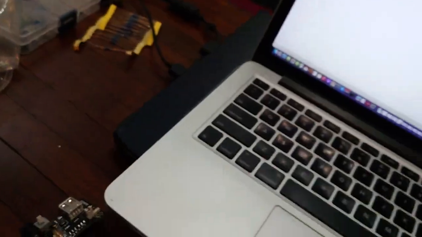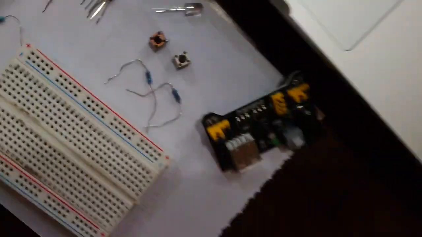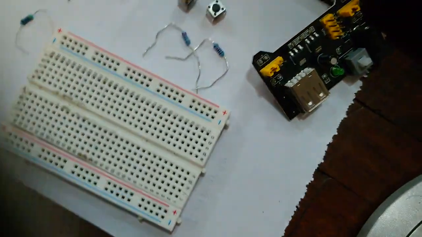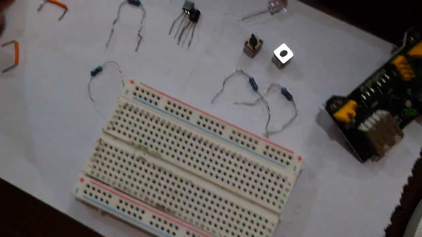So, here's what I'm going to be using today. Assuming I can get it to stand, because I did have it set up, but now I've messed it up. Okay, here's what we're going to be using today.